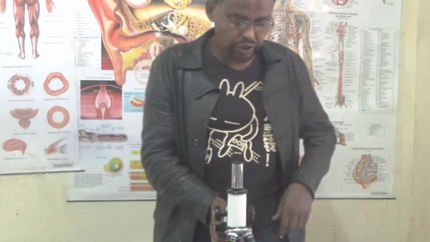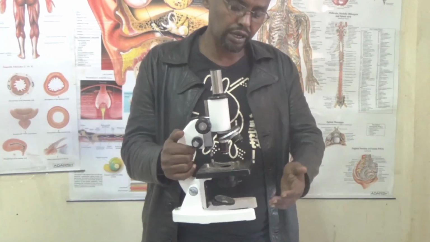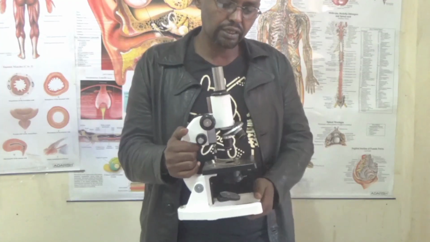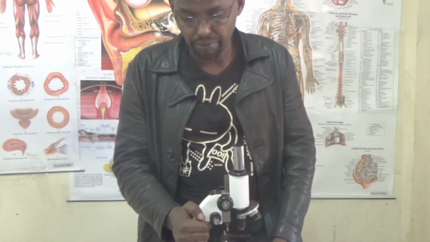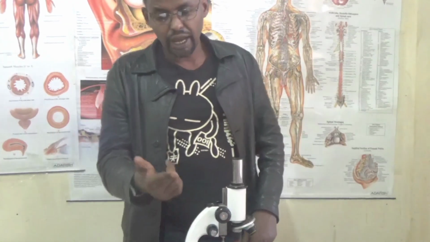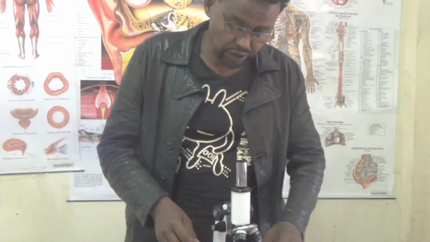The arm is an important structure to hold on to. While I was talking earlier, I was holding this microscope by the arm and the base. We have a slide, and the slide is placed onto the stage.